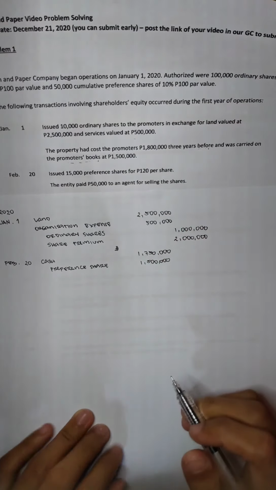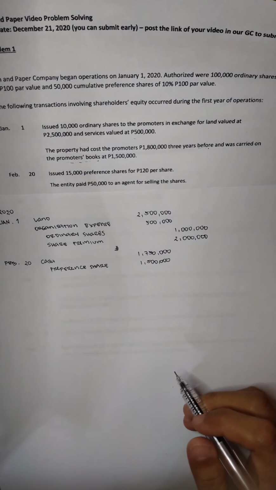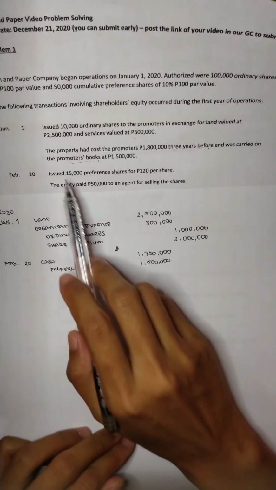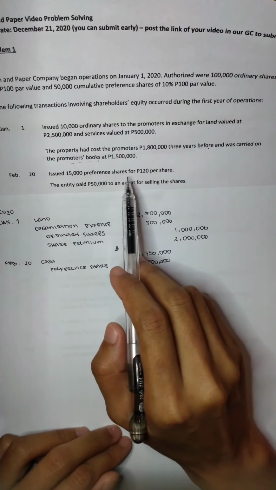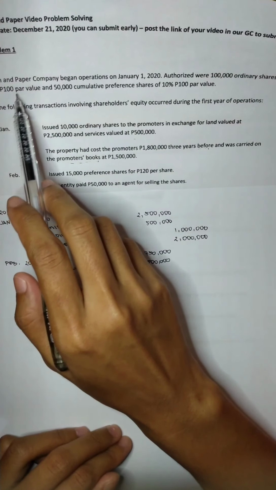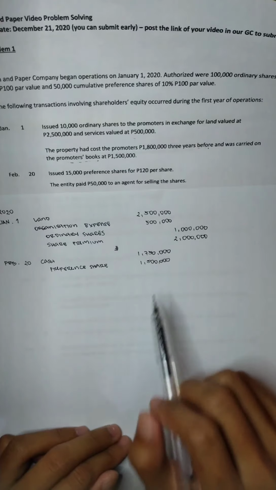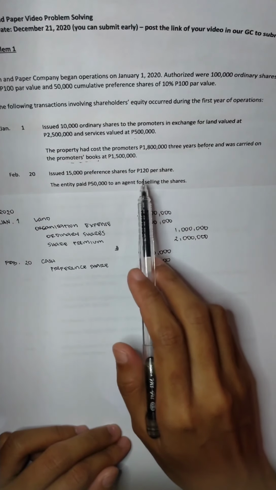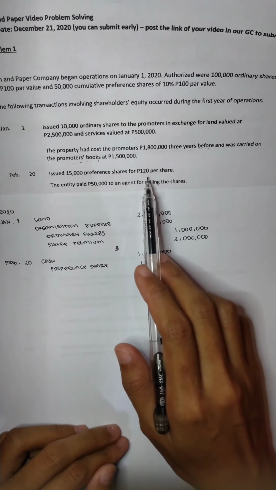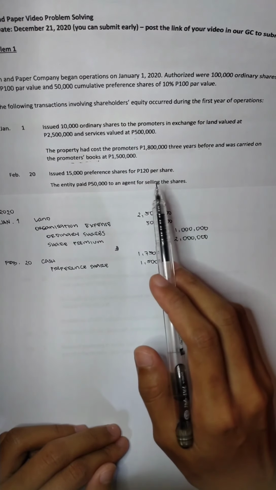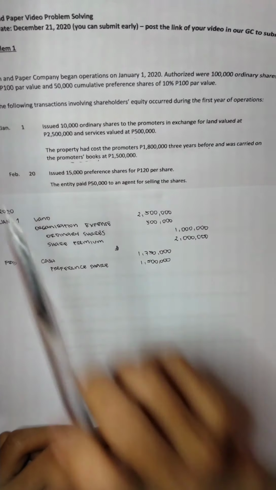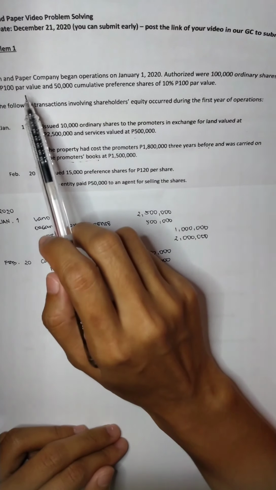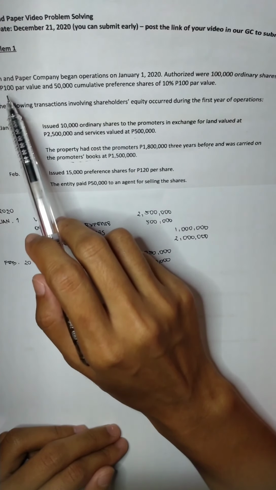Wait, saan galing ang 1,500,000? 15,000 preference shares multiplied by 100 pesos par value. Bakit minultiply sa 100 pesos? Bakit hindi sa 120? Yun yung nakalagay sa problem, 120 daw. Kasi nga, lagi tayong nagme-measure sa par value. So, yun ang susundin nating amount.